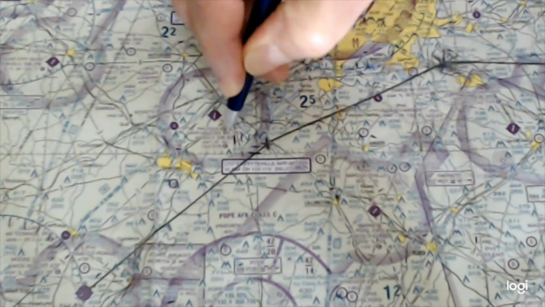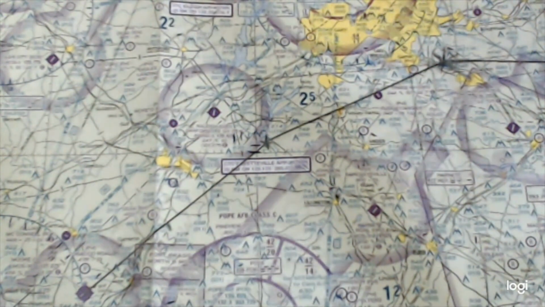So you can actually use that to measure distance if you need to. You need to do it in nautical miles because your aircraft airspeed is in nautical miles per hour, or knots. So that's how you measure your airspeed. So you're going to do it per nautical miles.